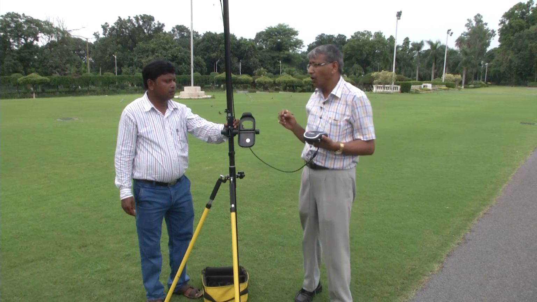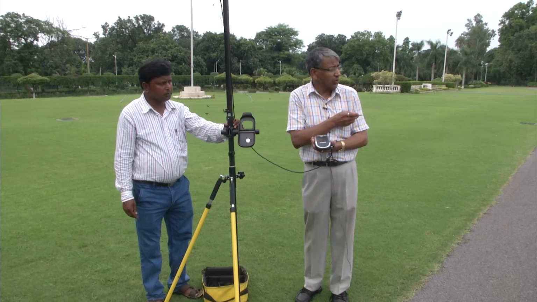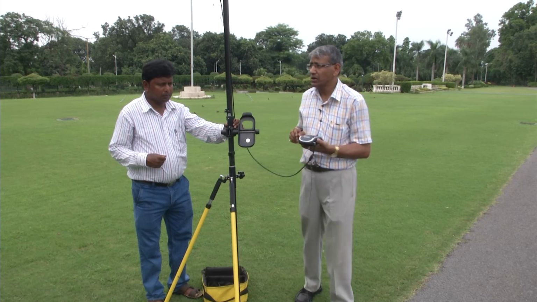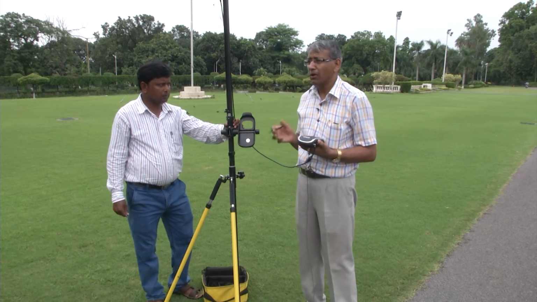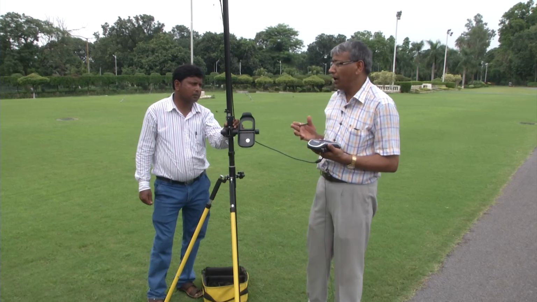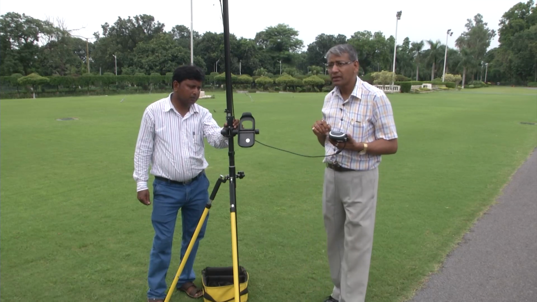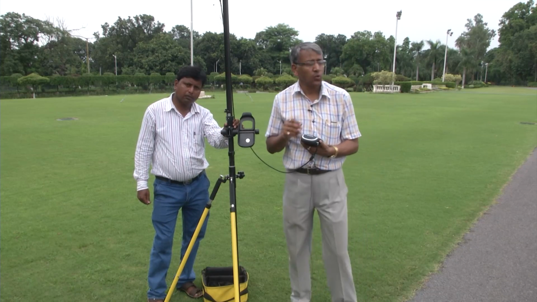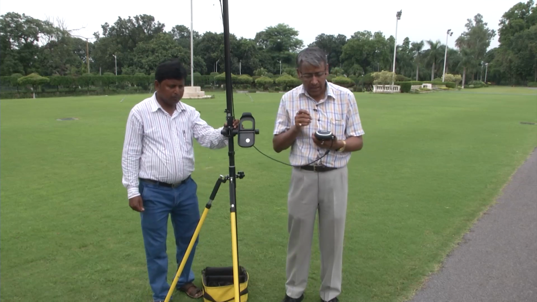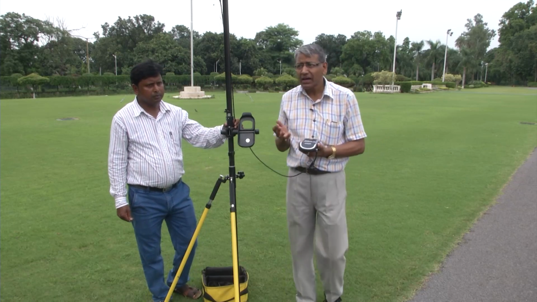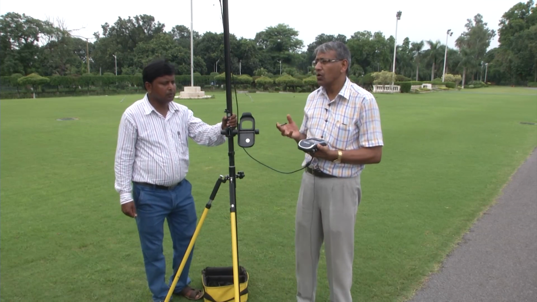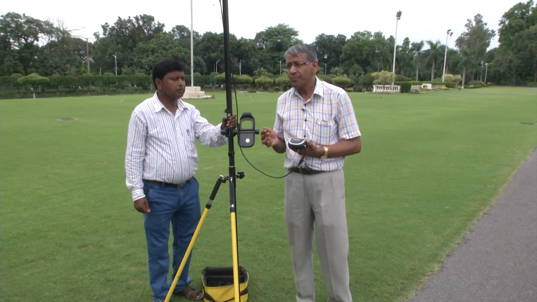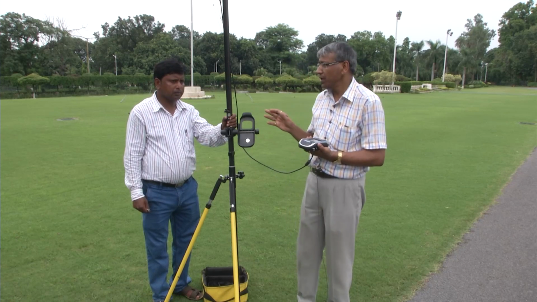To take out point objects or line objects, as we have already learned, for point objects we go by the stop and go method, and for line objects we go by the kinematic method. For both cases we have to initialize the rover receiver.